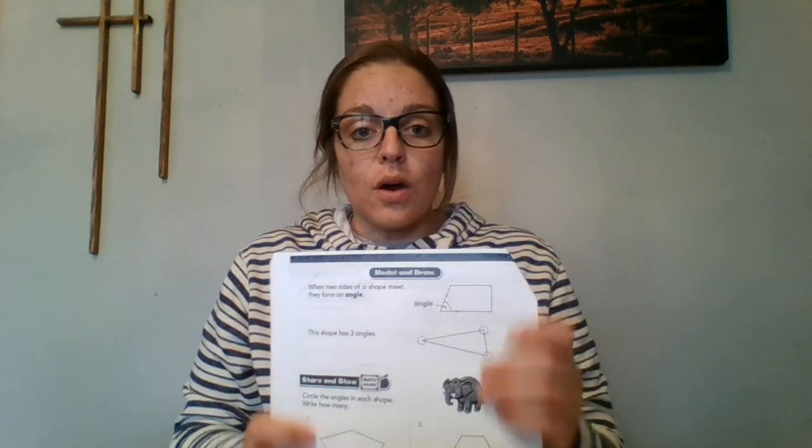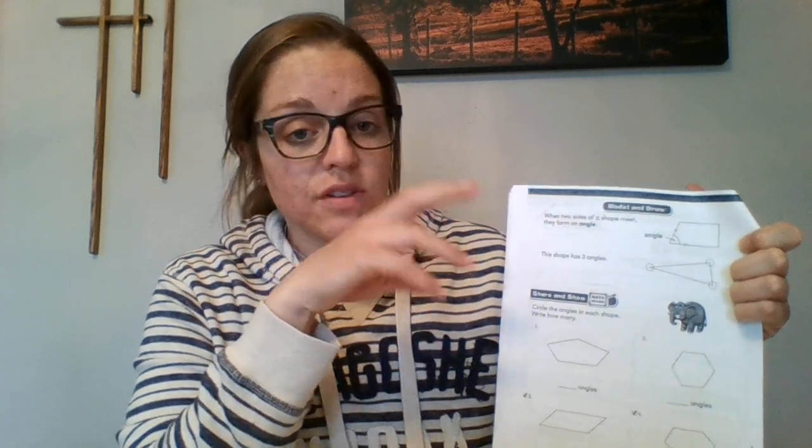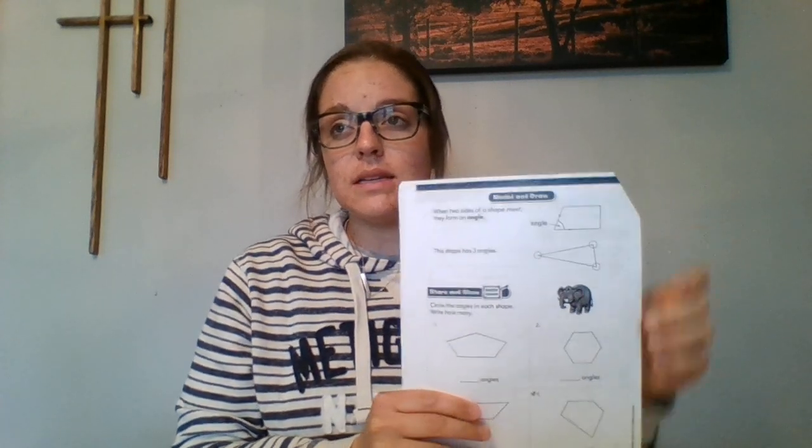Alright, so lesson 11.5 is called Angles in Two-Dimensional Shapes. So today we are going to be talking about angles. First page is crossed off, so we are starting on page 730. So an angle is when 2 sides of a shape meet and they form an angle. So an angle is easily confused with a vertice.